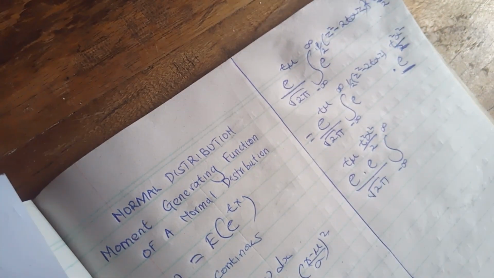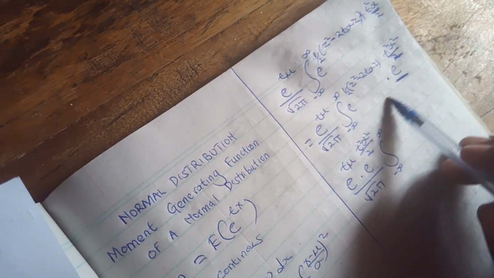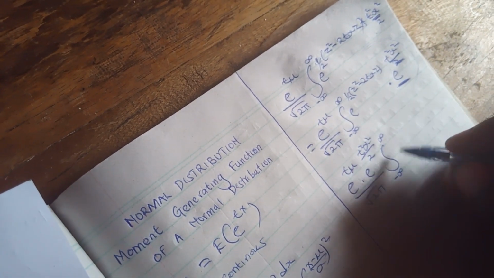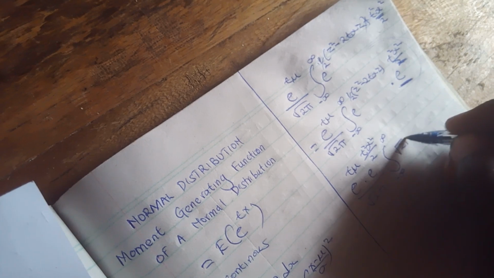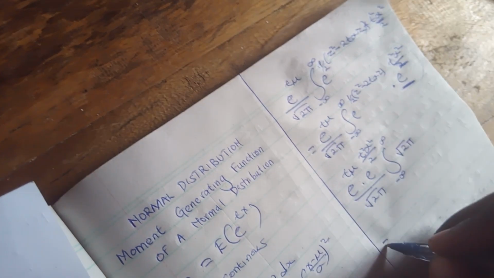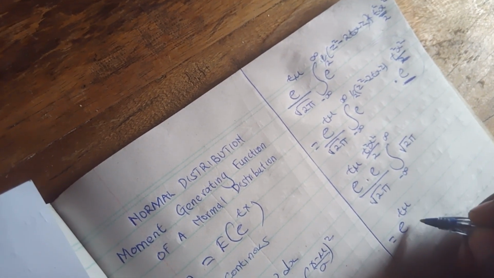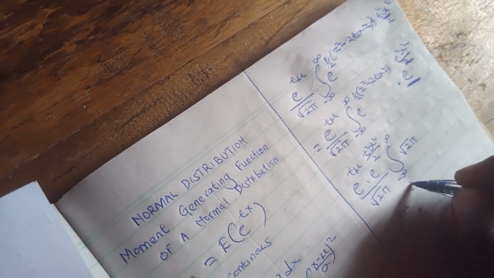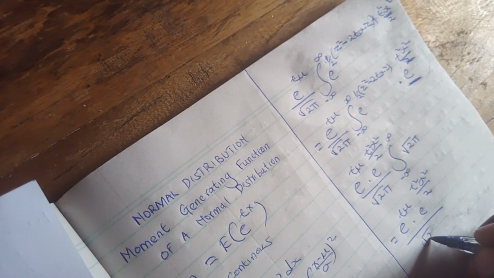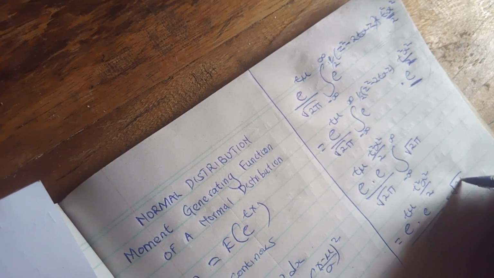Then when we evaluate this integral, we will get the root of 2 pi. Are we getting it? So this one is going to be the exponential t mu dot exponent t squared sigma squared over 2, over the root of 2 pi, multiplied by the root of 2 pi.